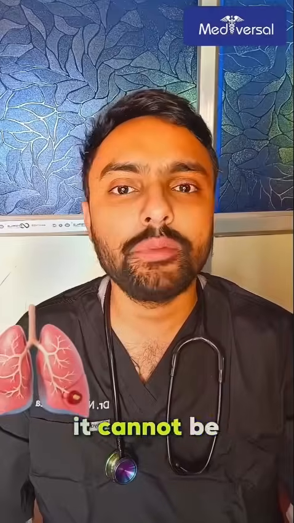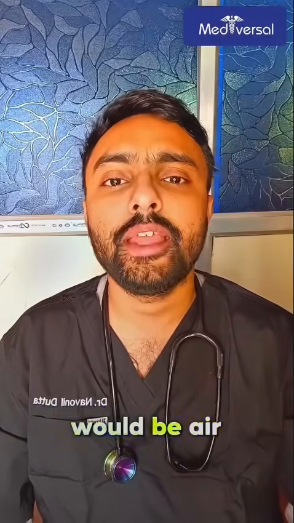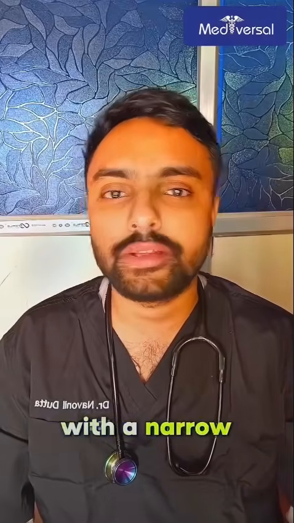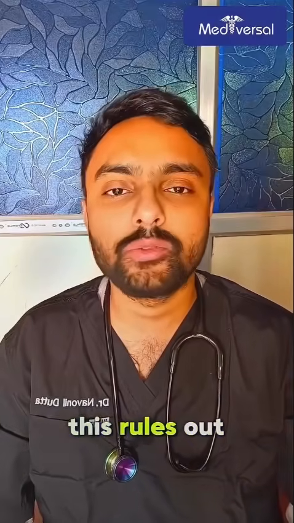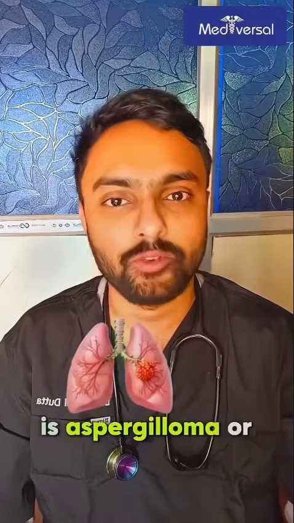And lung abscess, no, it cannot be lung abscess. There is no fever. Lung abscess would be a very acute presentation. There would be air fluid levels in the chest X-ray. You would not find an opacified area with a narrow crescent of air. So all of this rules out the other options, and hence the correct option to go with is Aspergilloma or the fungal ball.